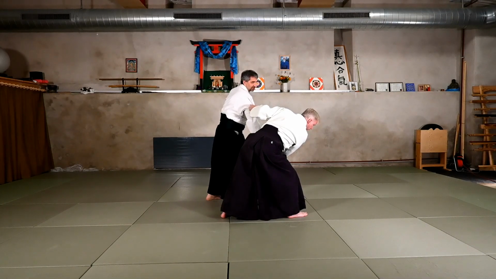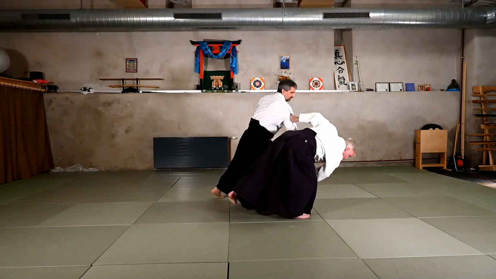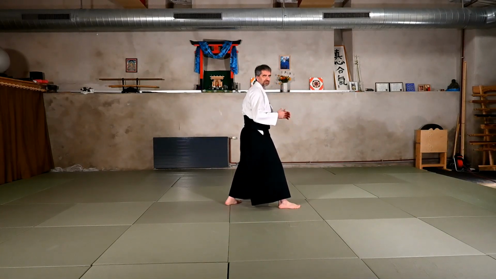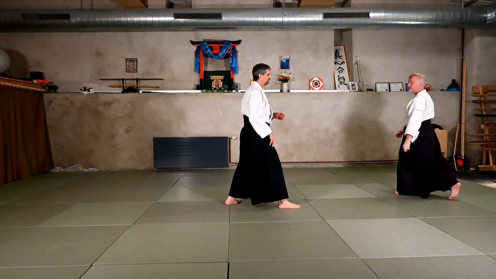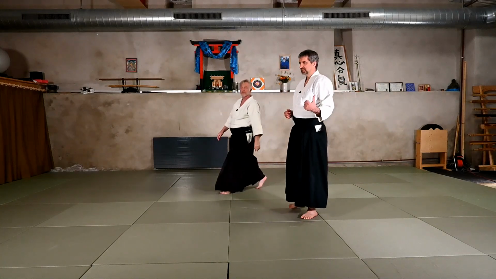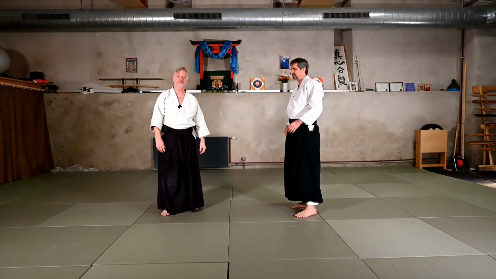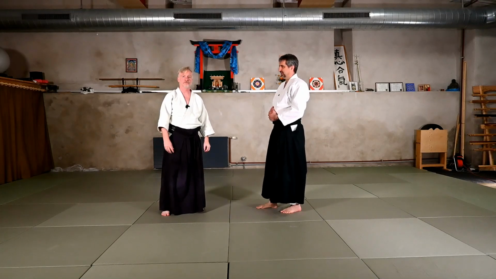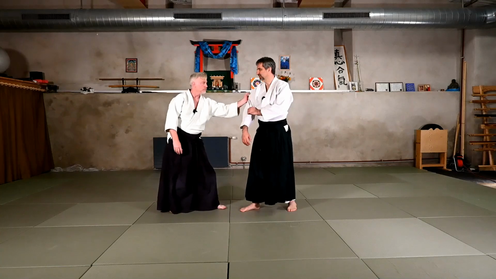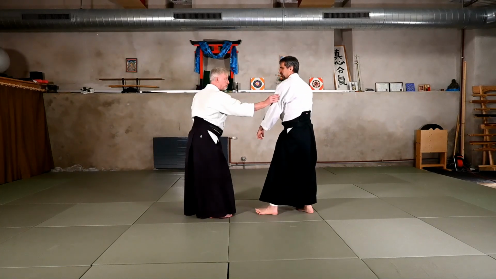And then from here I can do, let's finish with a simple Kokyunage. Again, I'm active, making the Kokyunage projection, and the uke is getting receptive and doing the roll. But if you look even closer at this technique, and maybe let's do it on the other side this time.